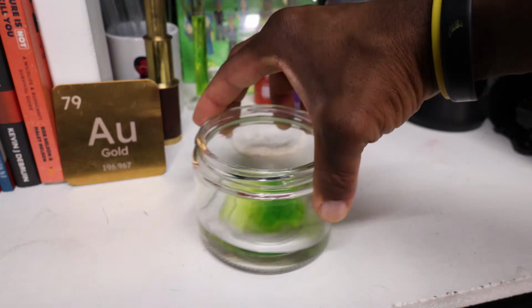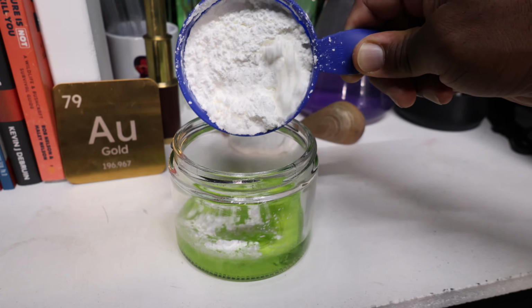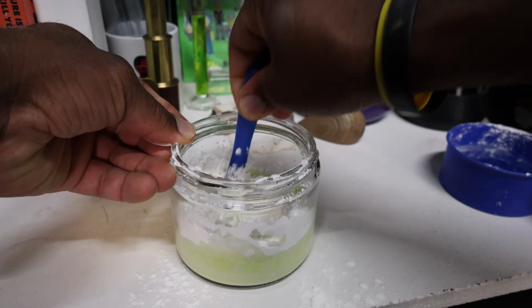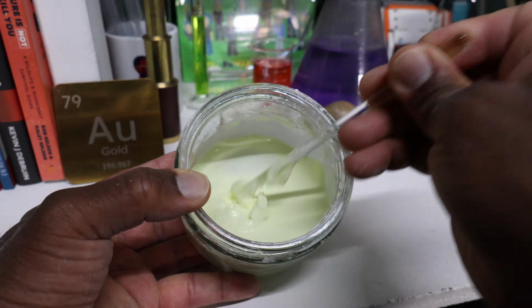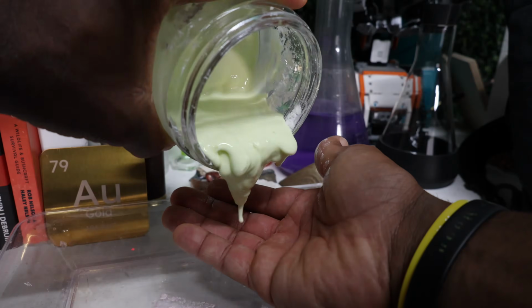All you need is 1 cup of cornstarch, half a cup of water, and some food coloring for fun. Mix your food coloring in the water and then add your cornstarch. As you mix everything together, you'll notice the consistency slowly start to change into something pretty interesting.